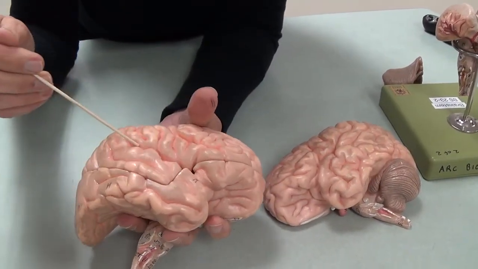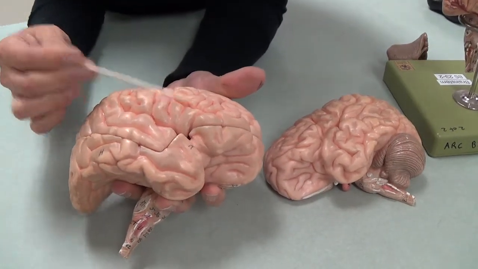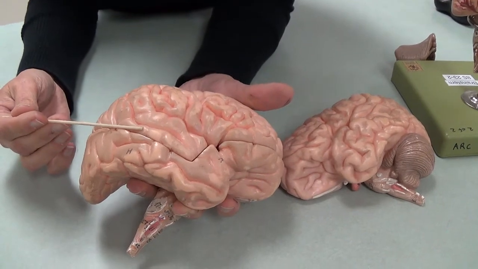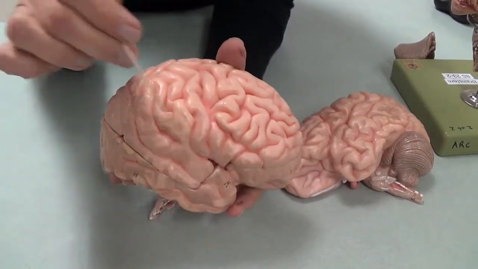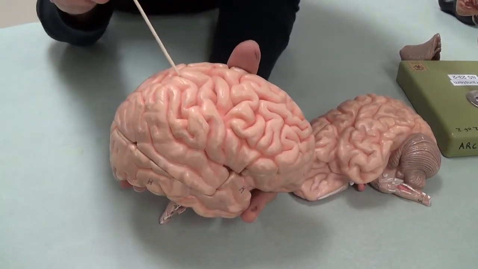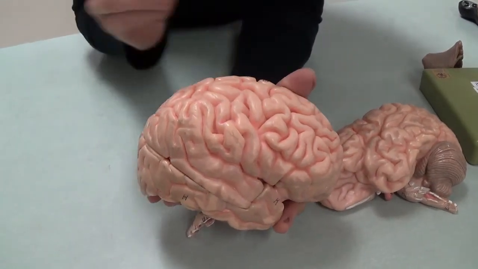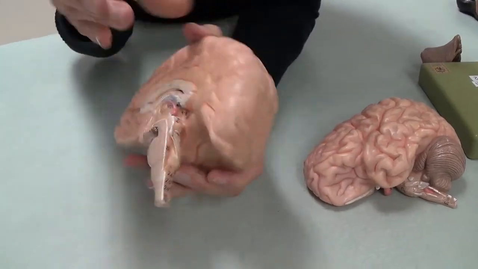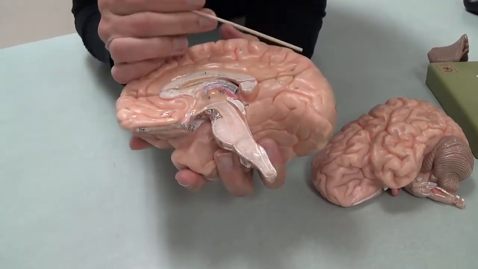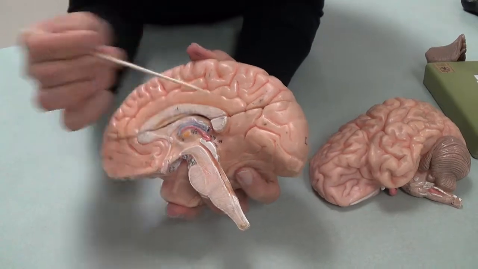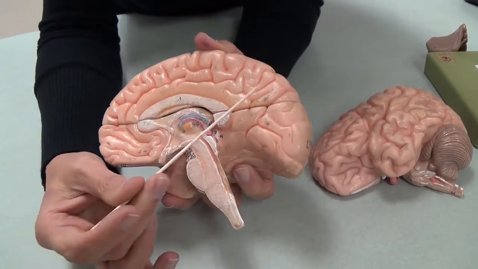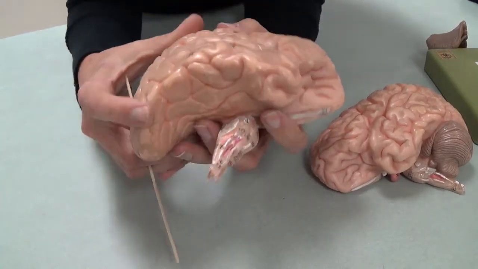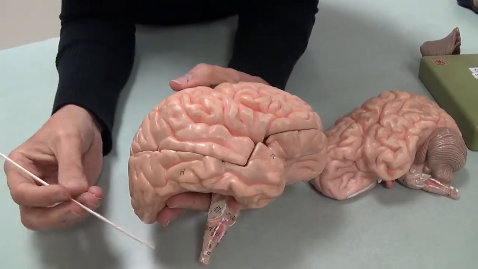lateral sulcus, and that separates frontal lobe from temporal lobe, and a little bit of parietal lobe from temporal lobe. The central sulcus is right here, and that separates frontal lobe from parietal lobe. And then finally, on the medial surface, we see the parieto-occipital sulcus, and that separates occipital lobe from parietal. Okay. As we go through the individual lobes, I'll talk about the gyri that are involved with each.